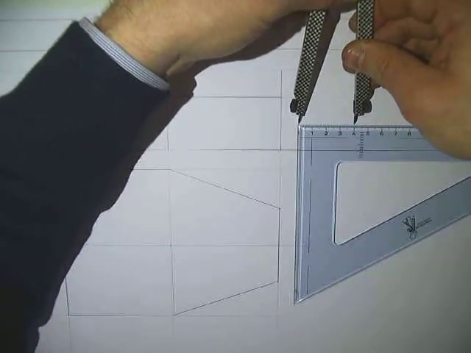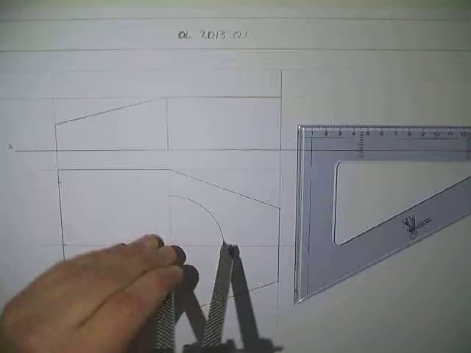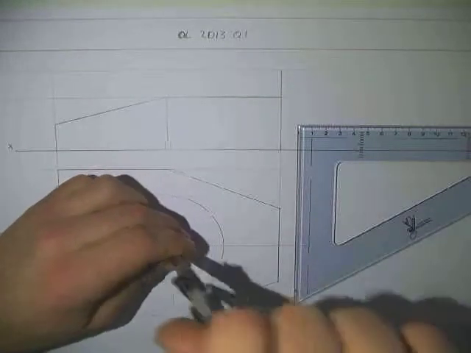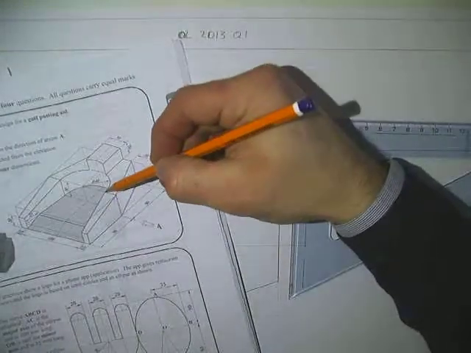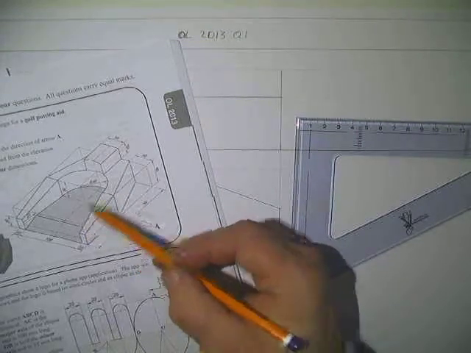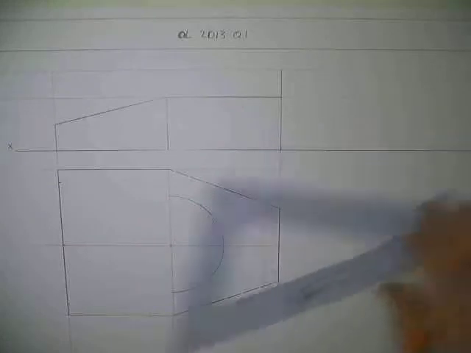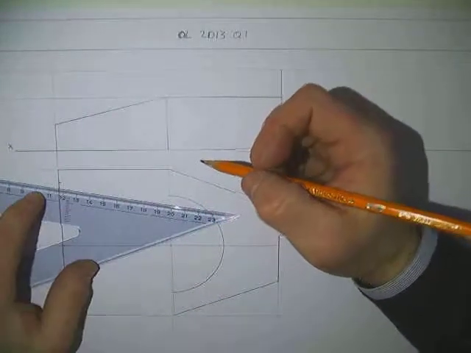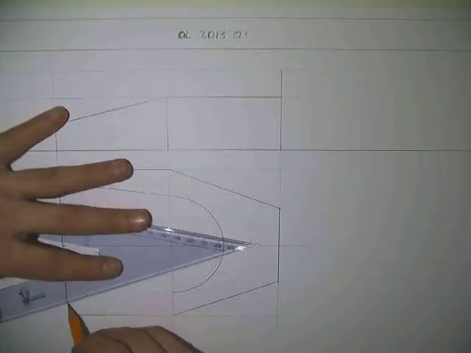And I can see the curve is radius 40, or the semicircle even is radius 40, so I've set radius 40 on my compass. And draw it on there. Okay, so I now have this point and this point. I can see that that point joins back down to this point here, which is in 10. And the same, this point joins back down to here, which is in 10.